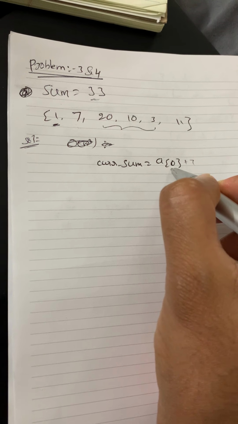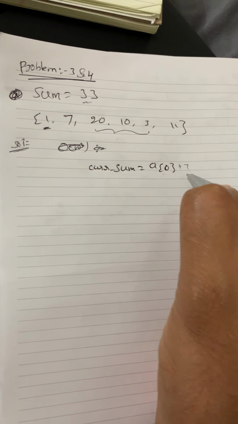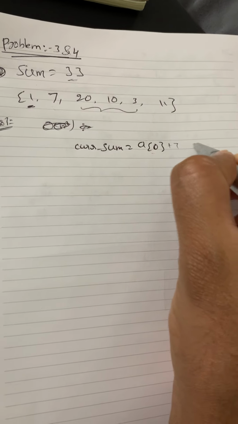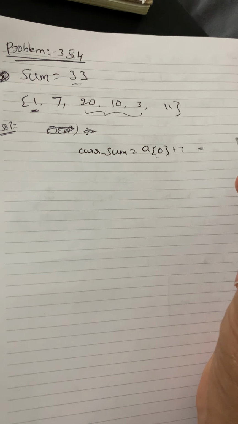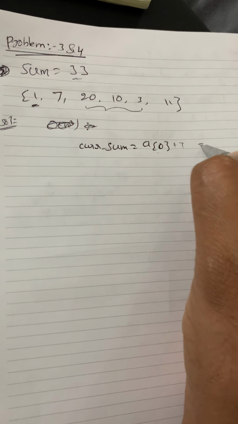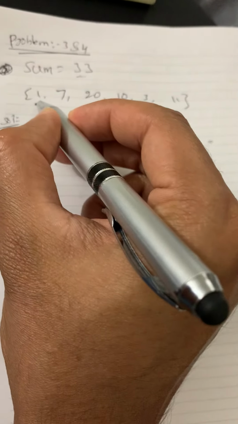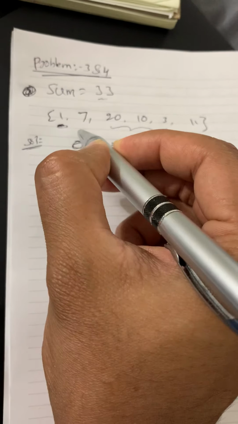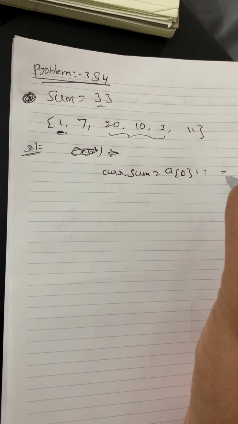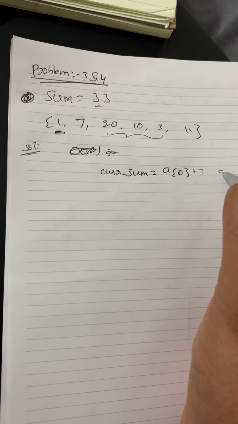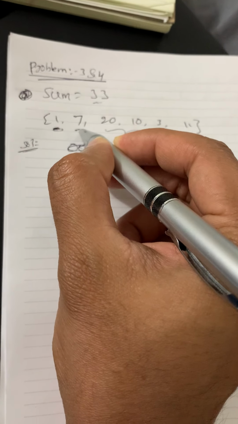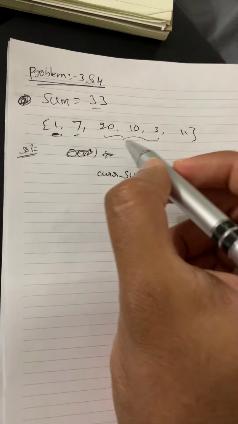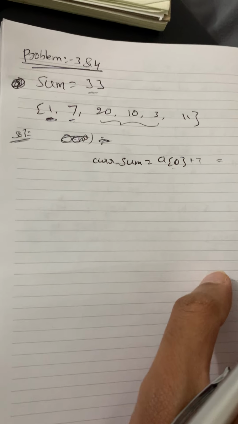Every time it adds up, I will compare it with the sum, whether it is equal to 33 or not. If it exceeds 33, I will deduct the first element and check again. Even if the number still exceeds, then I will deduct the second element too. So that's how I initially came up with the solution.